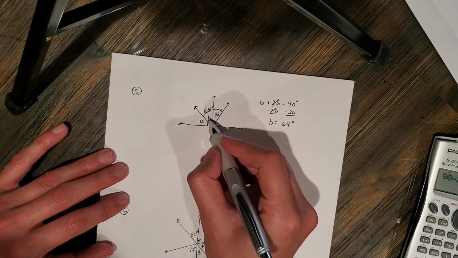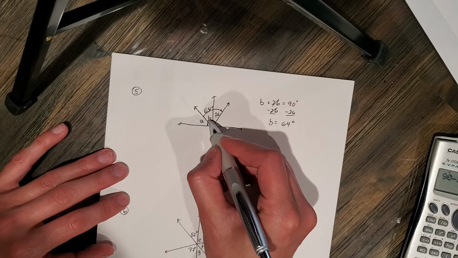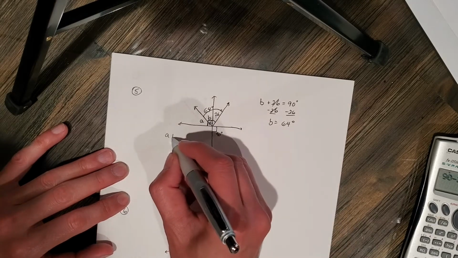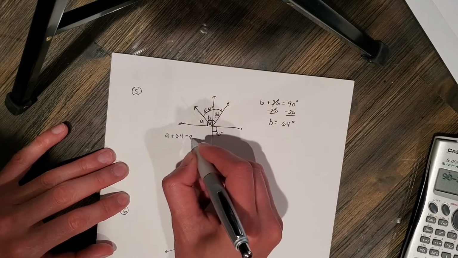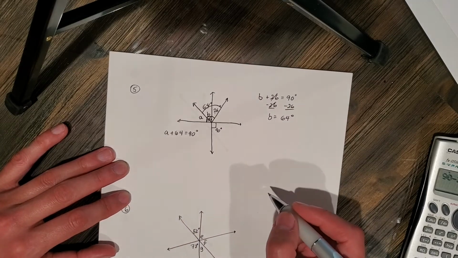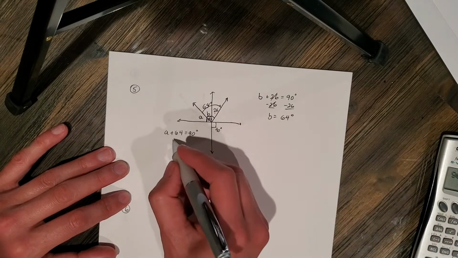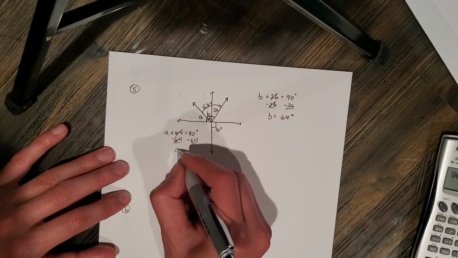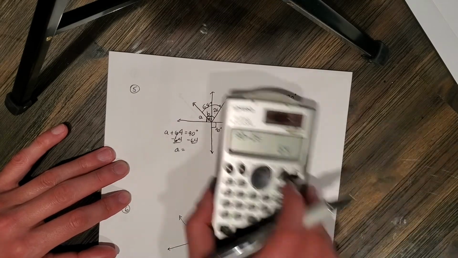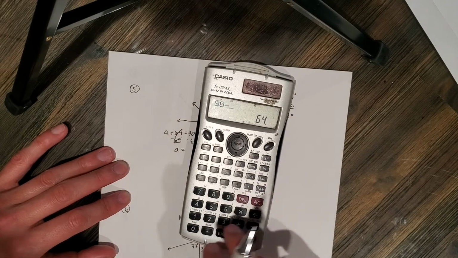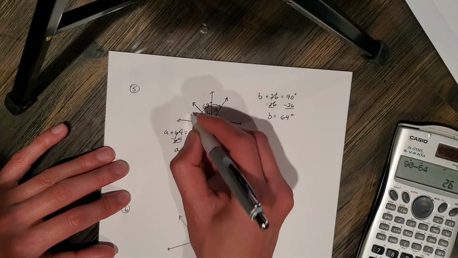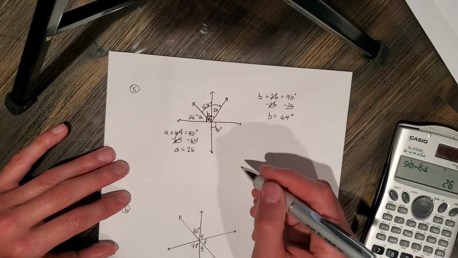But notice we already know what B is. B is 64. So that means A plus 64, I'll do it over here. A plus 64 also equals 90 degrees. Okay? So just go ahead and subtract 64 on both sides. And I get 90 minus 64. Let's do that. 90 minus 64 degrees is 26 degrees. Okay, so this angle here is 26 degrees.